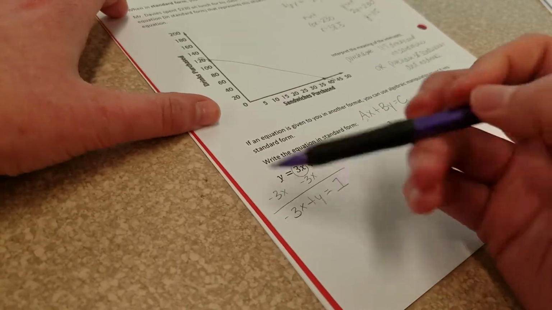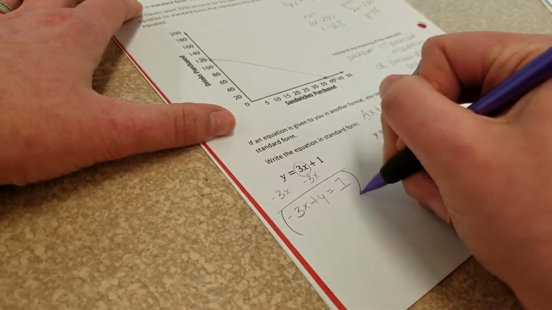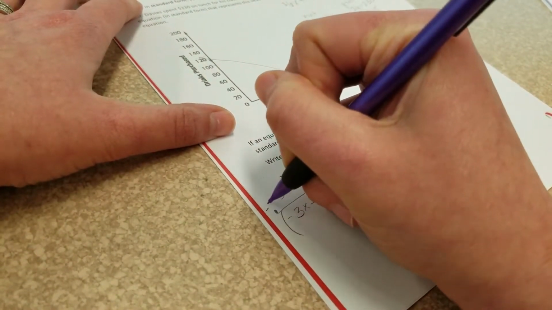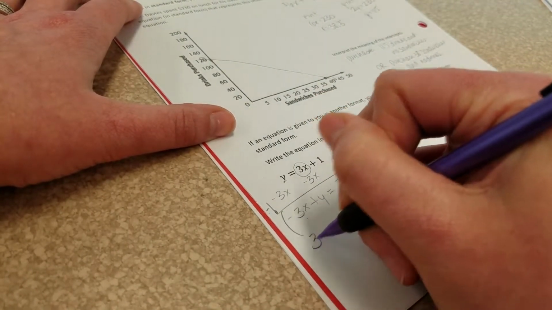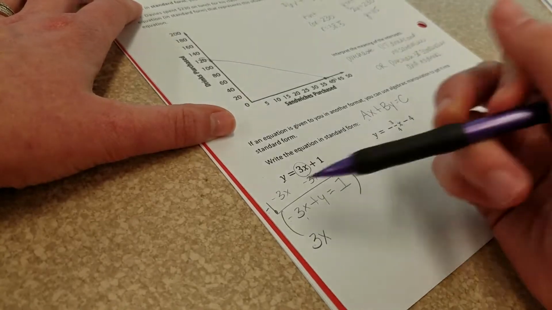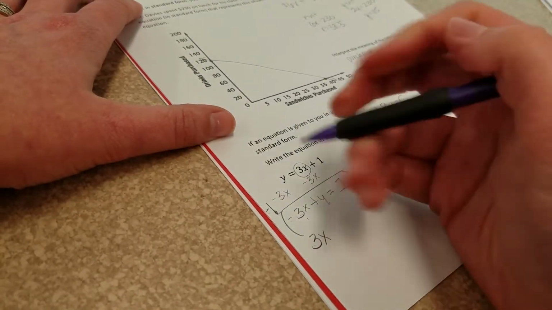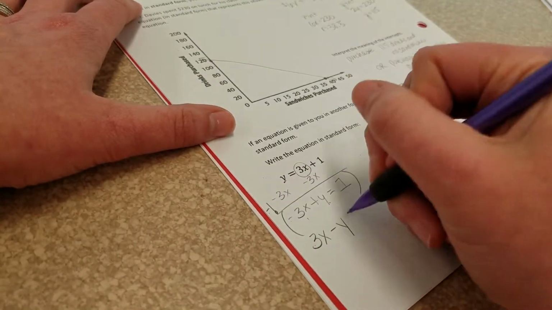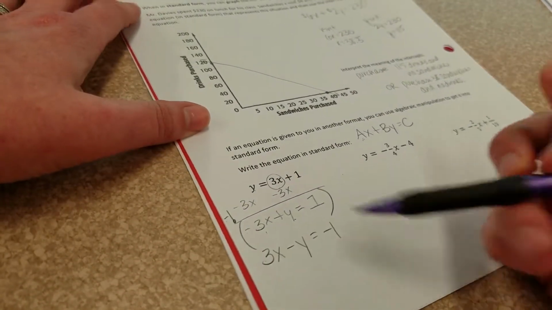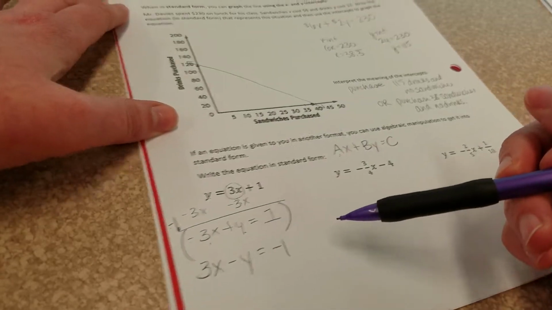To get rid of the negative 3, we're going to actually have to take everything and multiply through by a negative 1. Negative 1 times a negative 3 will actually make a positive 3x. That now fits the rule. Negative 1 times y is going to be negative 1y, or negative y. Negative 1 times 1 is going to be negative 1. This is your final answer in standard form.